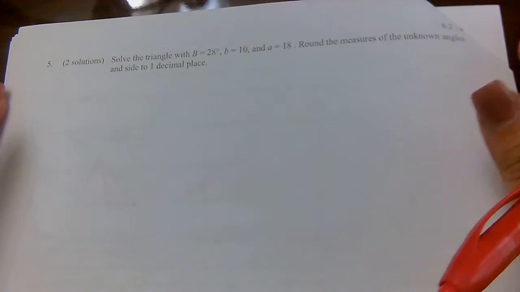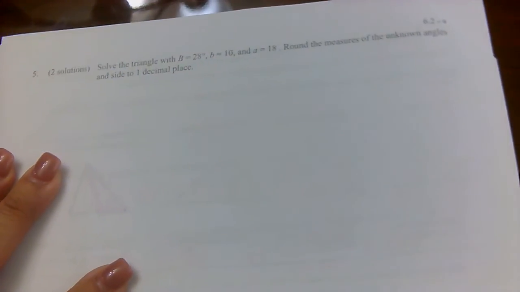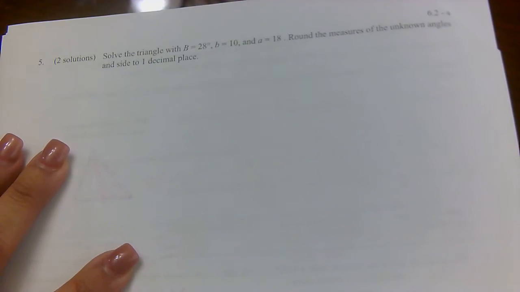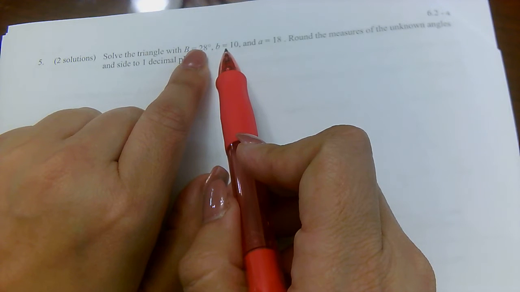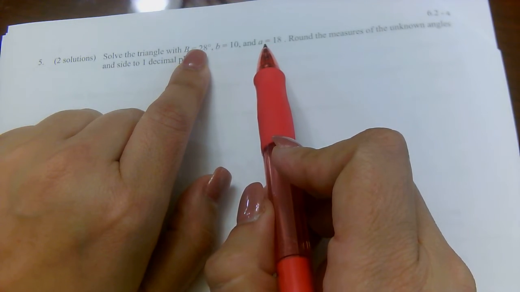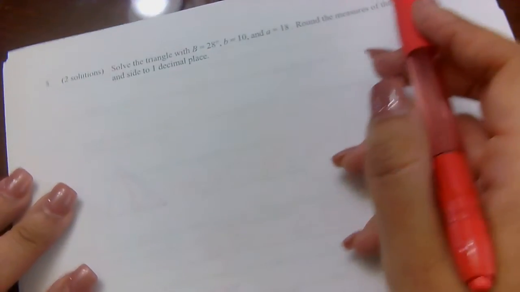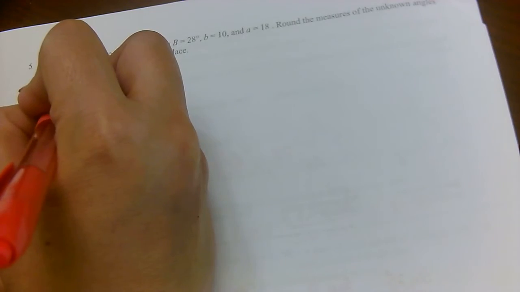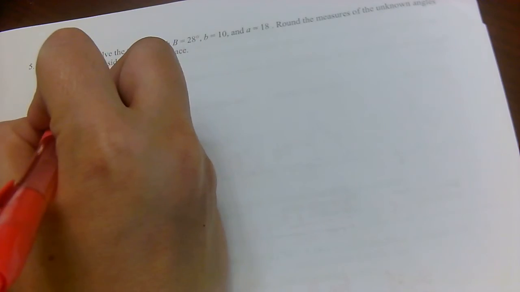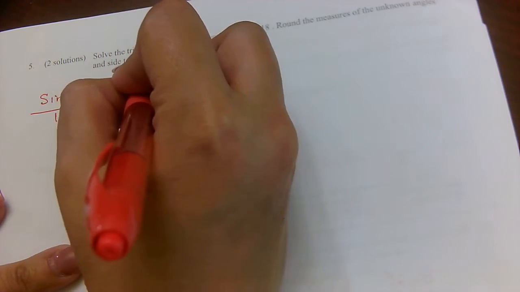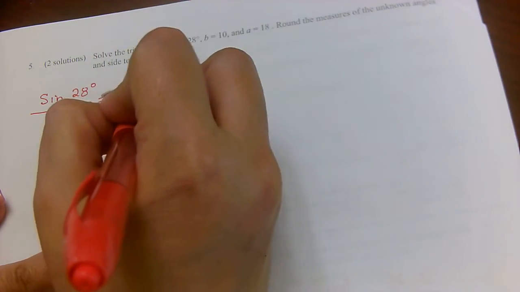Number 5. Number 5 is two solutions. So I'm going to go ahead and set up my paper. It's important to be as organized as possible. Right? I'm given already one complete ratio, and I'm given an A. So I'm going to be first solving for angle A. Sine of 28 degrees over 10 is equal to sine, I'm going to call this A1, divided by 18.